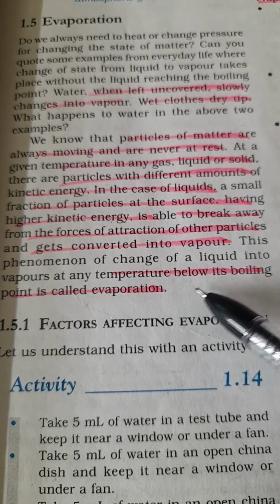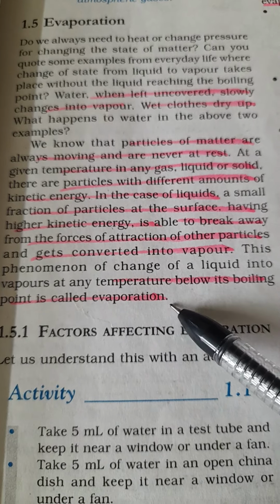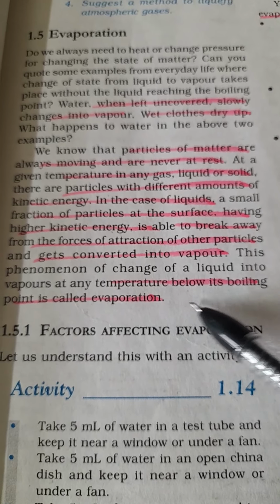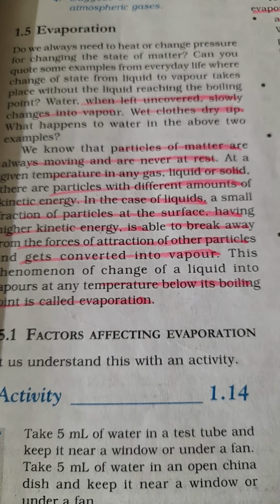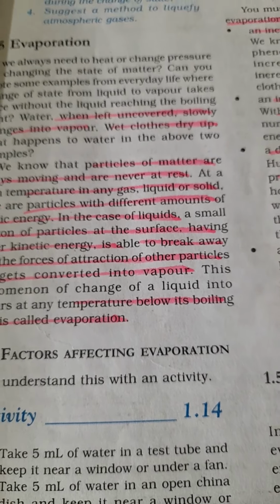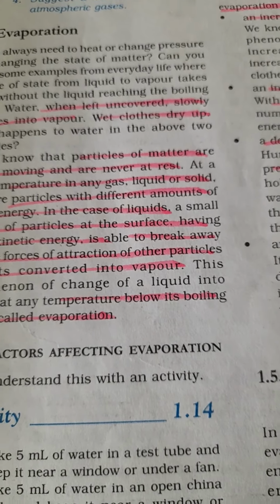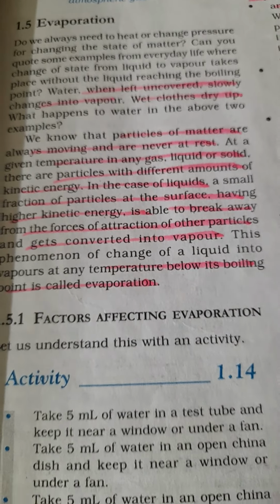So the change of liquid into vapor at any temperature below its boiling point is what we call evaporation. That is, before reaching the boiling point, because of the high kinetic energy, they break the force of attraction. Because of that, wet clothes dry and these phenomena occur.